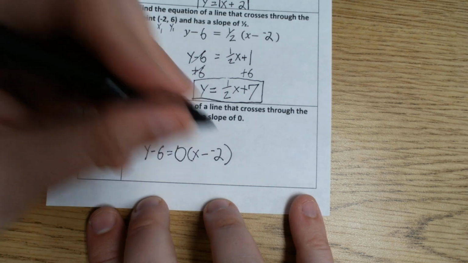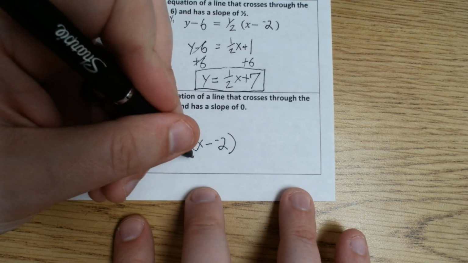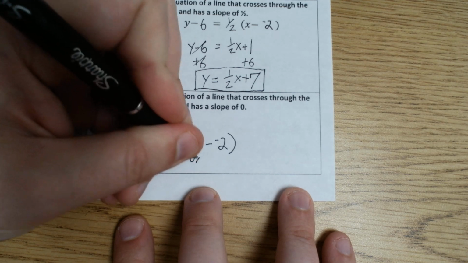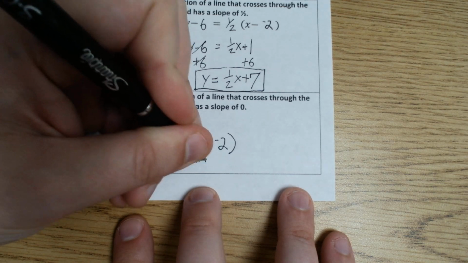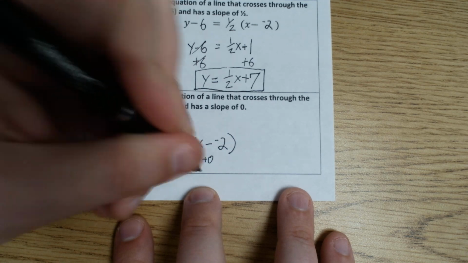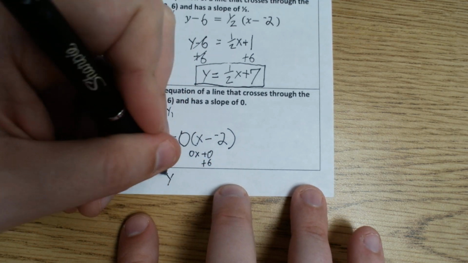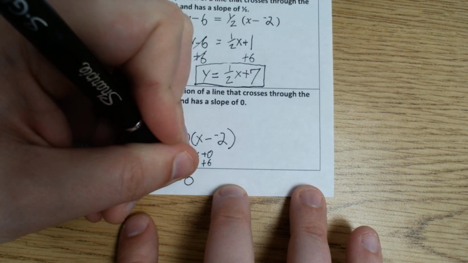Then when I multiply 0 times those, everything turns to 0. So there's 0 x's plus 0. And I just need to add 6 to that. I end up with y equals 6.